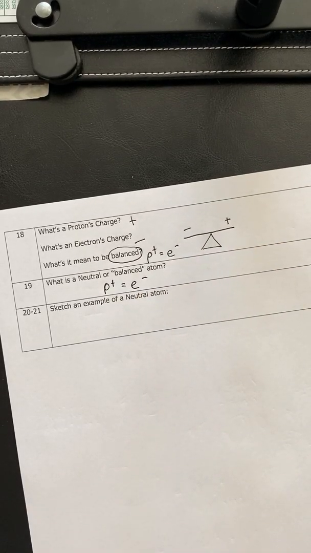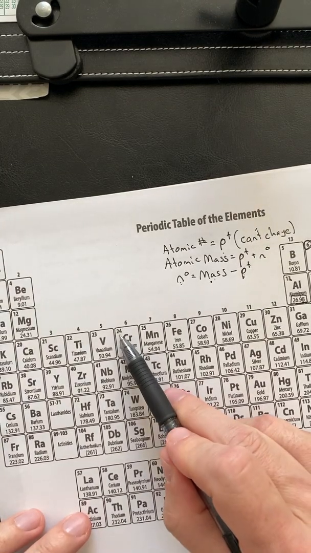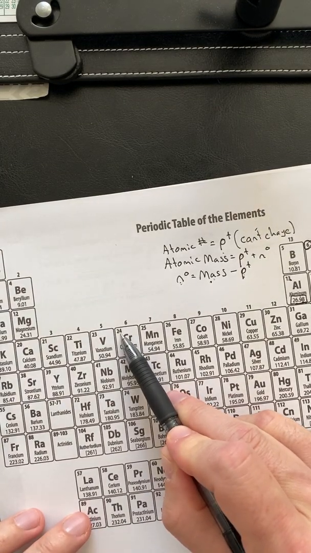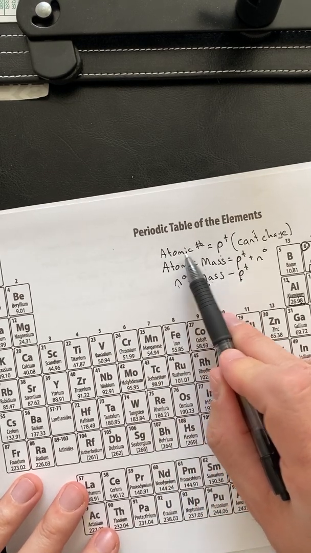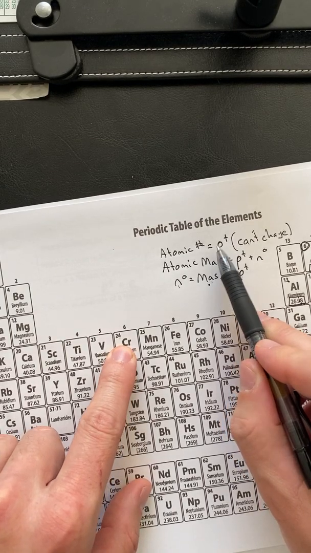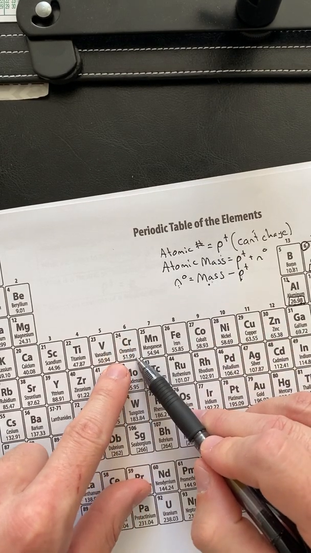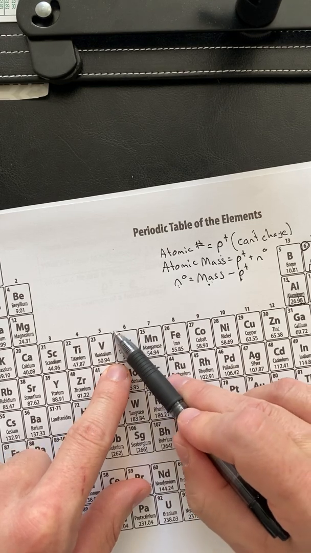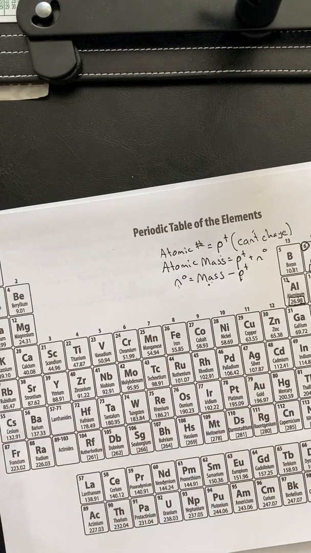So if I'm looking at the periodic table, chromium has 24 for an atomic number. What does that mean? Well, the atomic number is the number of protons. So if I had 24 positive guys, how many would it take to balance that out? 24. So a neutral or balanced atom of chromium, with 24 positives, would need 24 negatives, or 24 electrons.